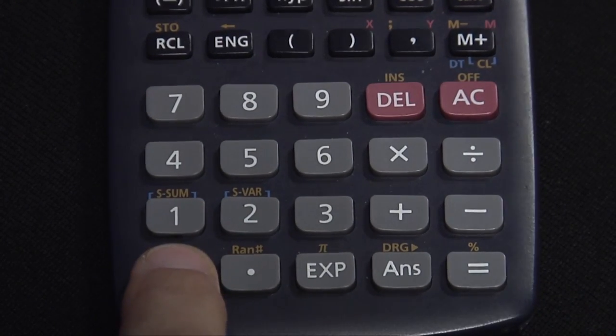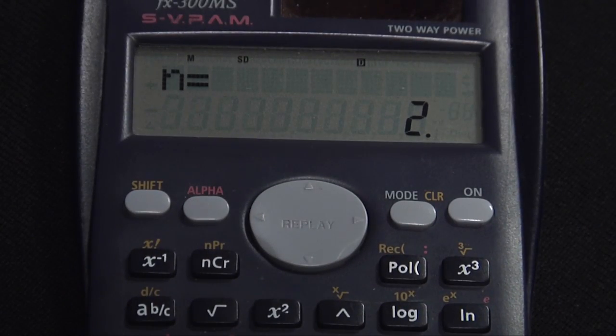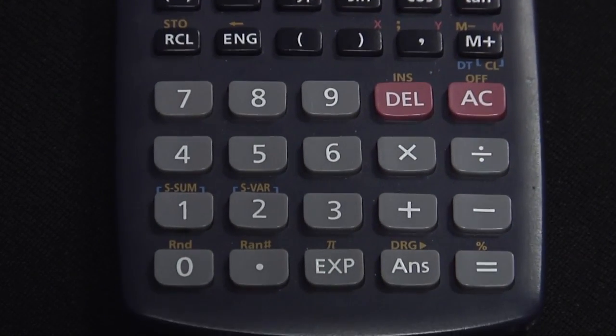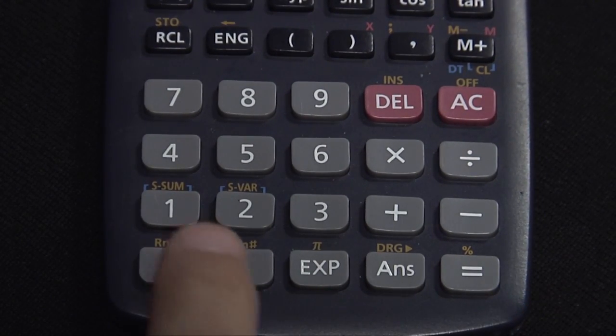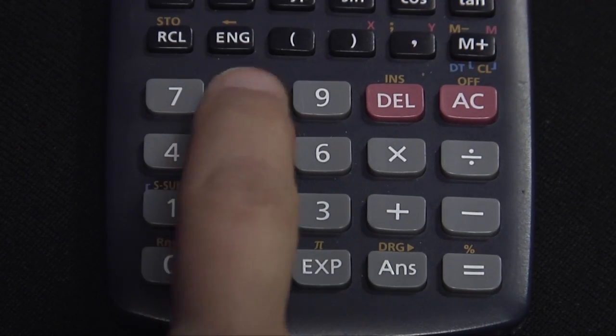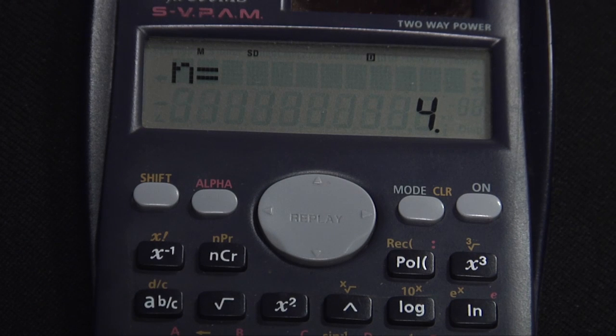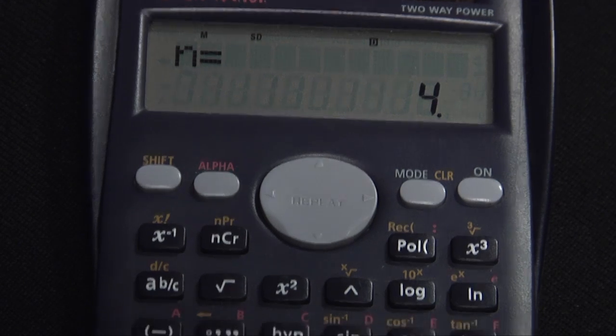My second number is 10. Don't hit enter, hit M+, and n is 2 because I've now entered 2 numbers. So let's go ahead and finish that out. Let's use 15 for our third number, 18 for our fourth number, and when I come up I see 4. 4 numbers have been stored in the list. I've got what I need. So now I'm ready to find my statistical data.